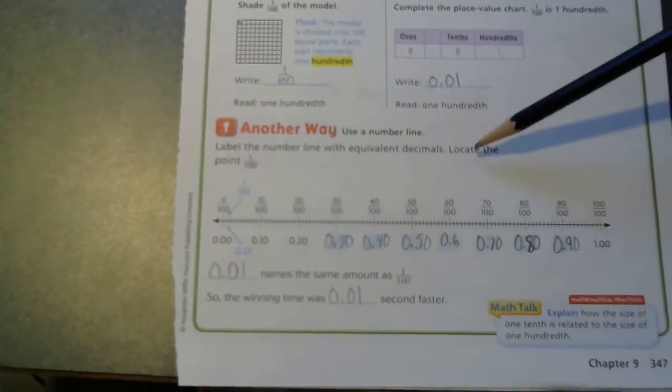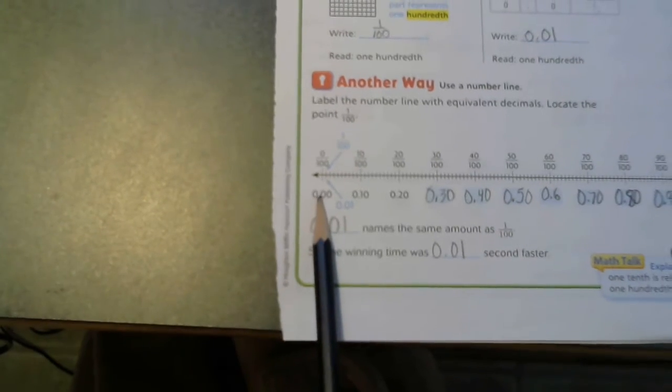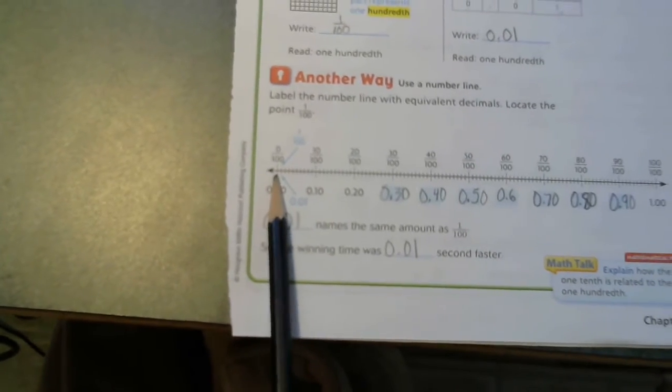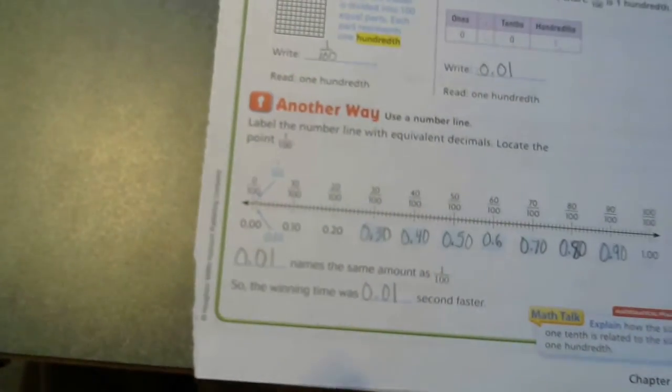Another way to think of it is using a number line. Label the number line with equivalent decimals to locate 0.01. So we start out at 0 and we go all the way to 1 whole. If it's 0 here and 1 whole here, and there are 100 in between, the dot for 1/100th is the very first line.